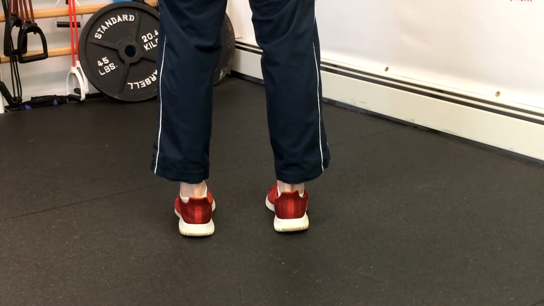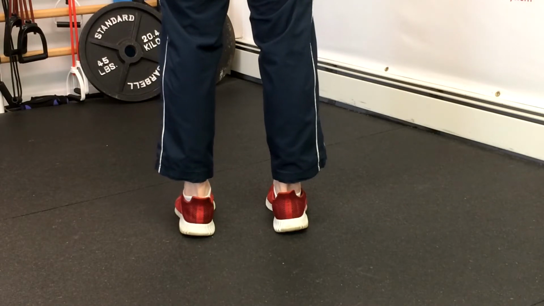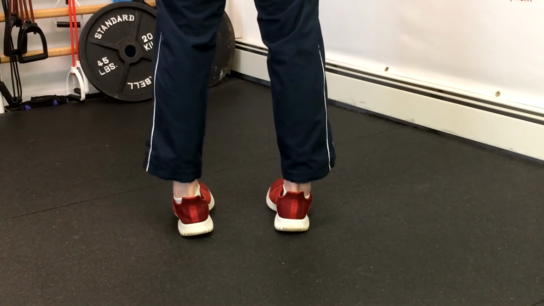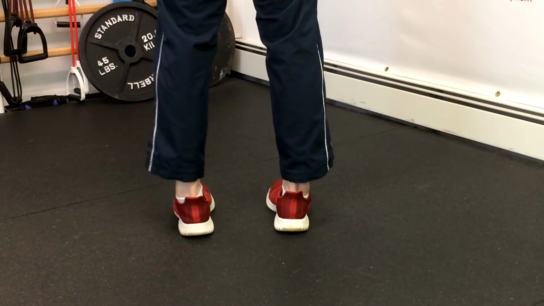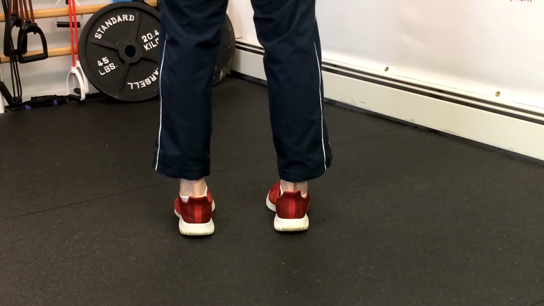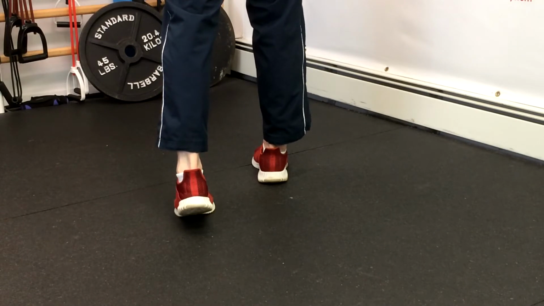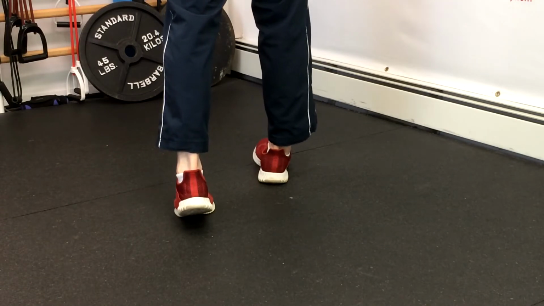Enlist the help of a friend to view you from behind. Normally, each heel should have equal body weight placed on the inner and outer edge. Pronation is when more weight is placed on the inner edge, and supination when more weight is placed on the outer edge. Check this during walking as well. During mid-stance, when the foot is flat and the hip is directly above it, pronation and supination can be identified as well.